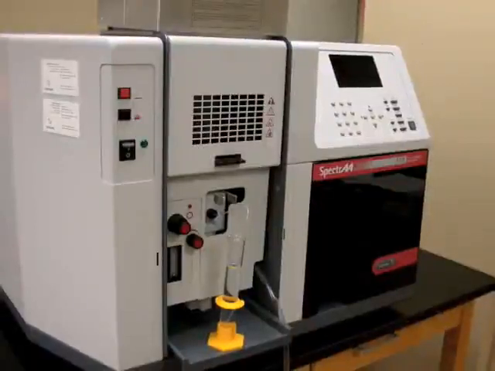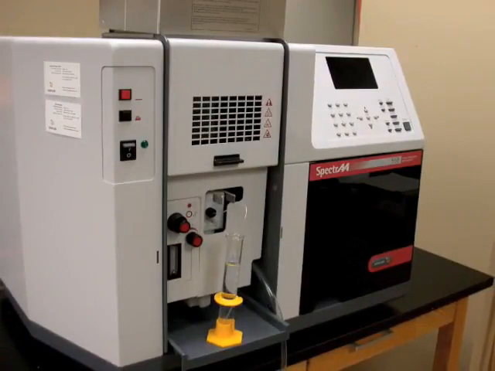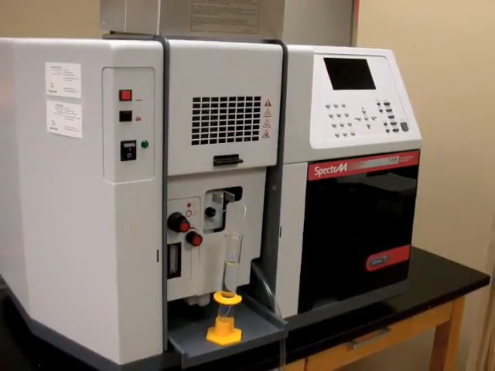Here are basic operating instructions for the department's Varian Model 5055 Atomic Absorption Spectrometer.